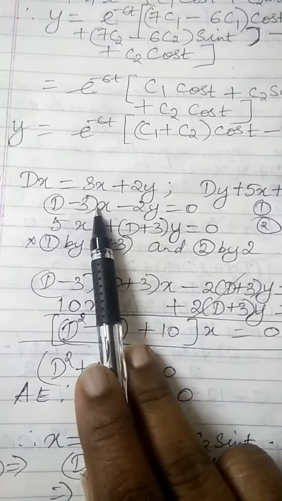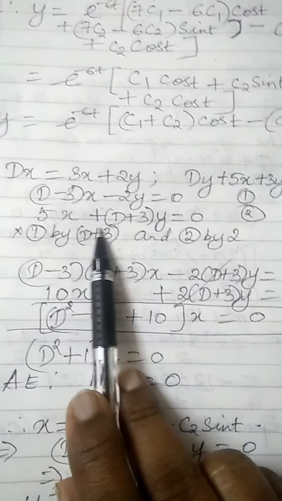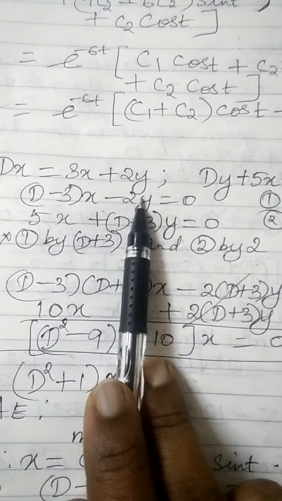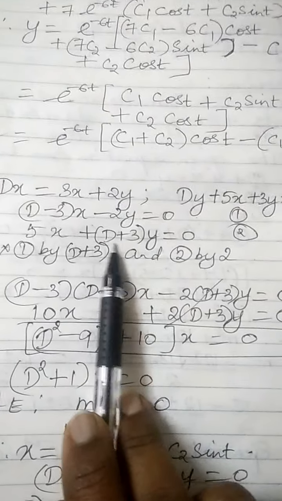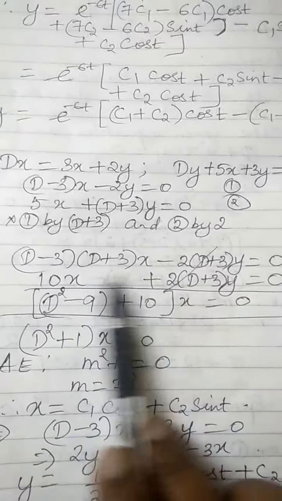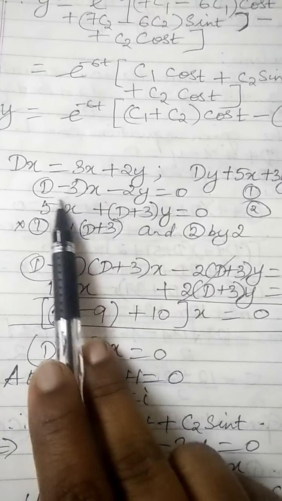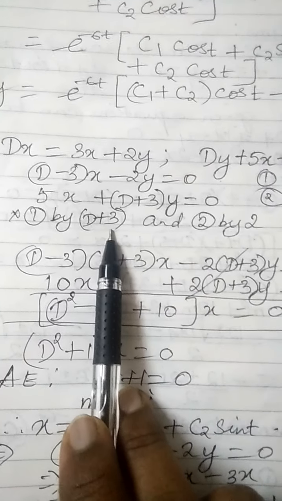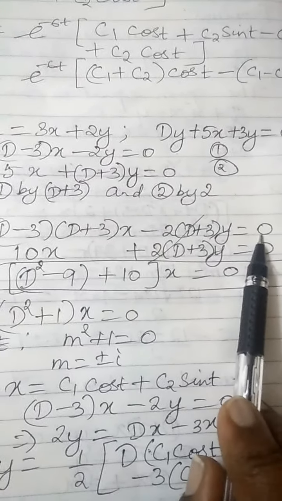So we'll make the coefficients of one of the variables the same, so that we can eliminate it. Therefore, multiply equation 1 by (D plus 3) and equation 2 by 2, so that the coefficients of y become the same. That will leave us with (D minus 3)(D plus 3). Whenever we are multiplying, we have to multiply all the terms of the equation by that term. So (D minus 3)(D plus 3) x minus 2(D plus 3) y equal to 0.